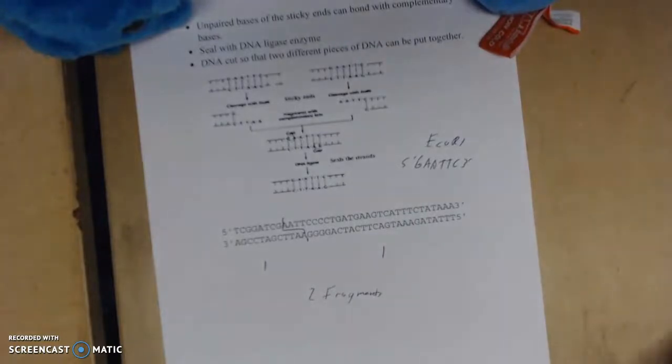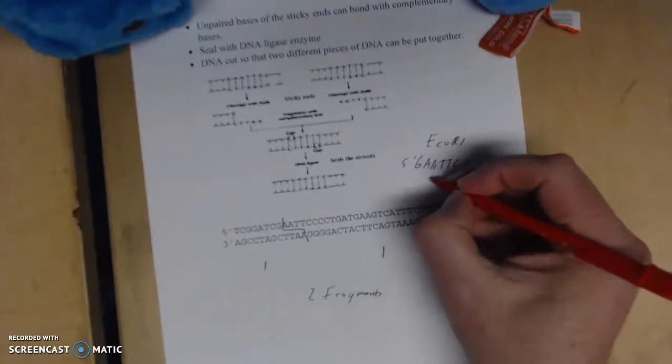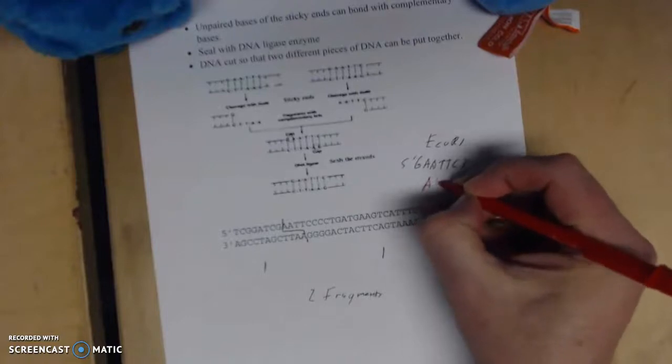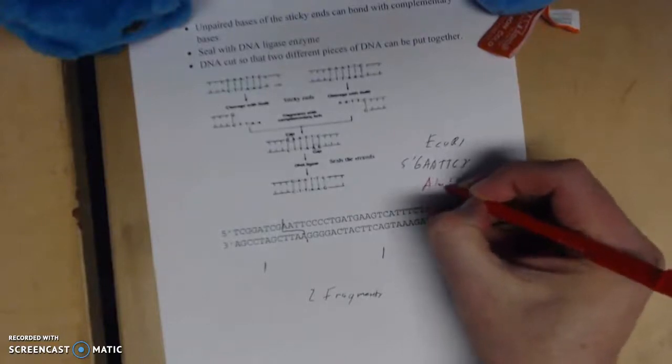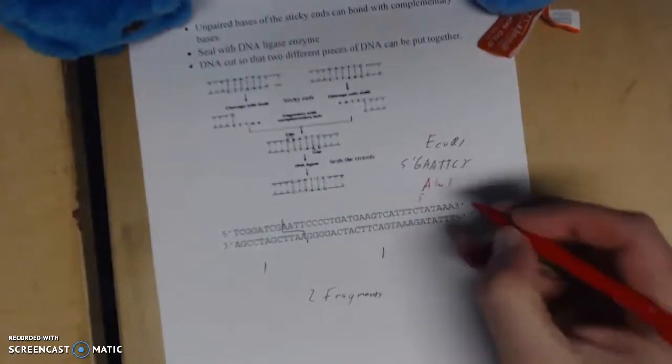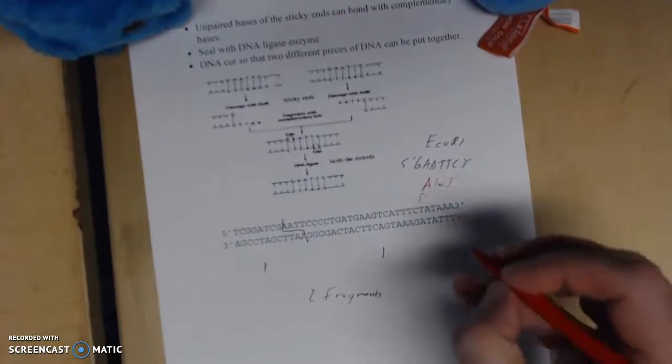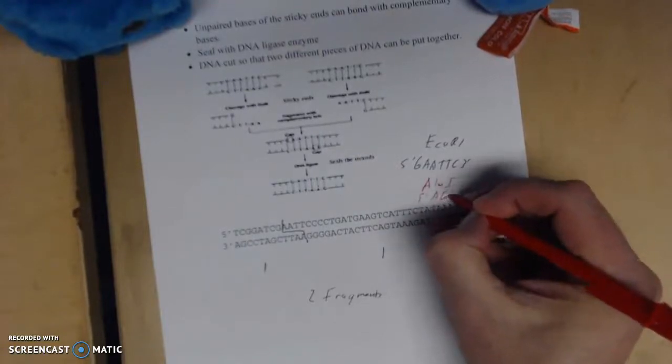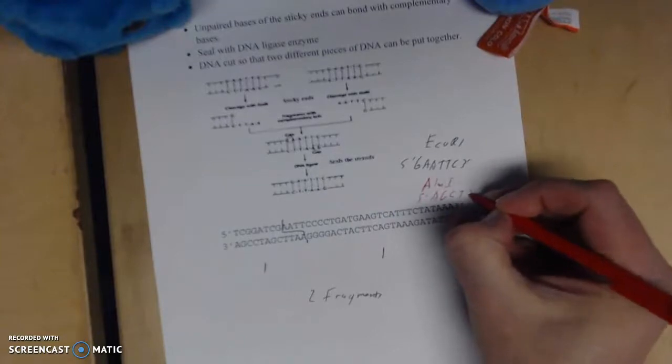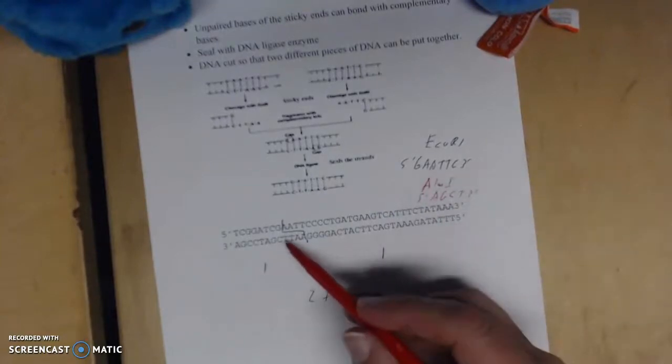Now let's try another restriction enzyme. In this case, it's going to be AluI. Okay, so AluI cuts at the site AGCT. Okay, so AluI, I'll do this in a different color, cuts 5' AGCT. Okay, so let's find that.